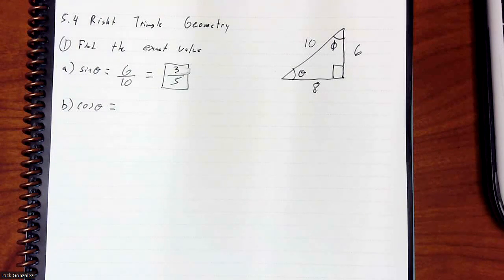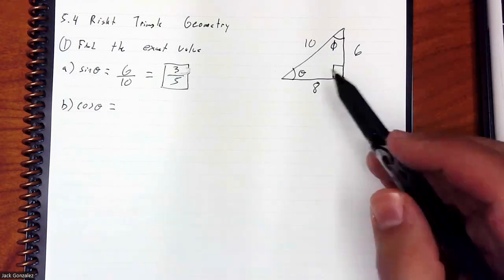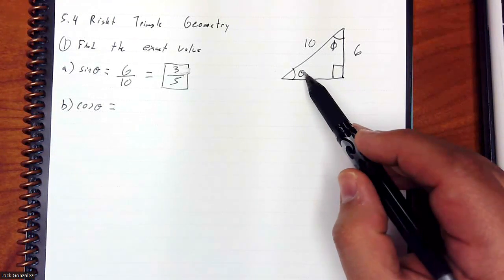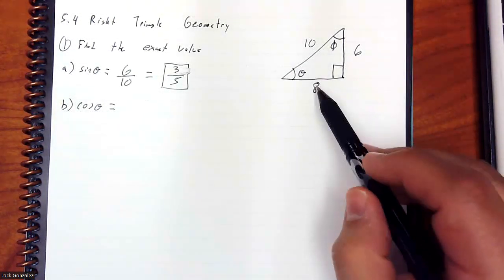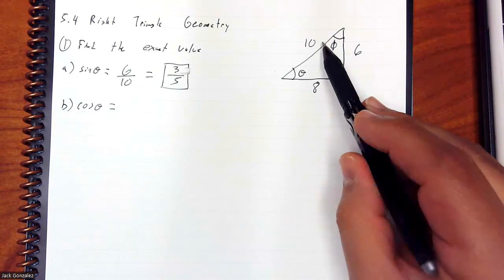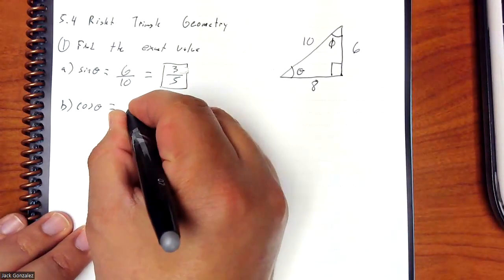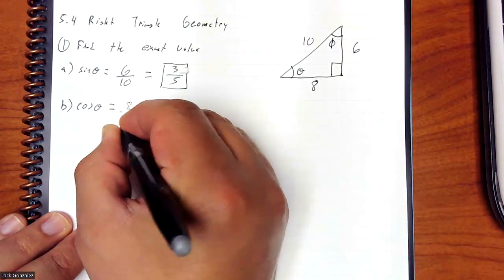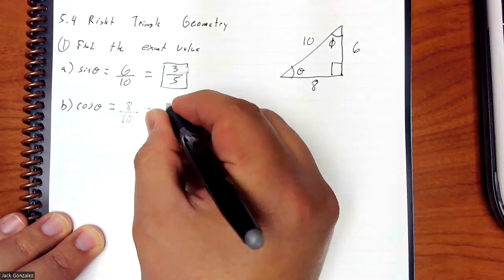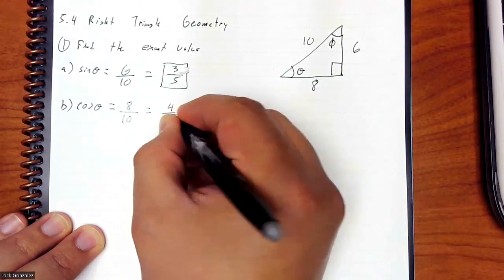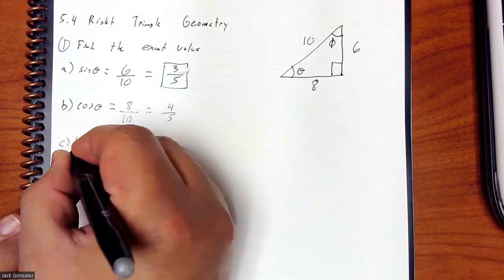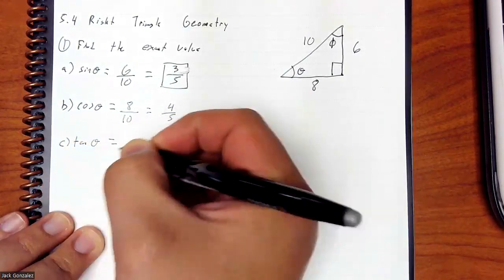All right, what about tangent of theta? Theta's here.